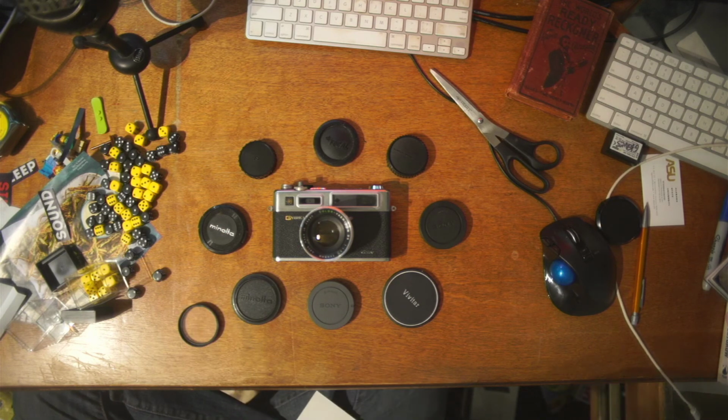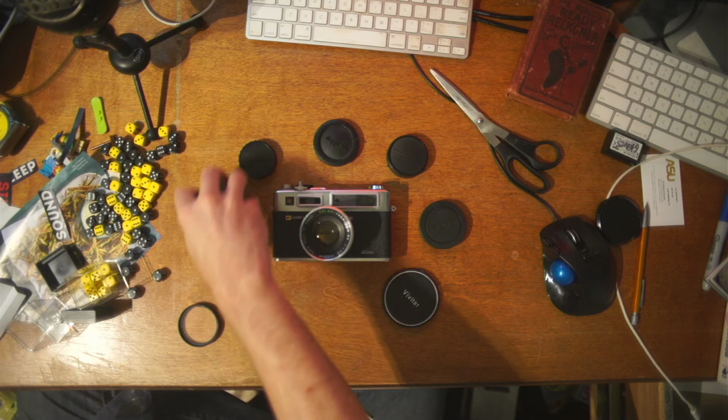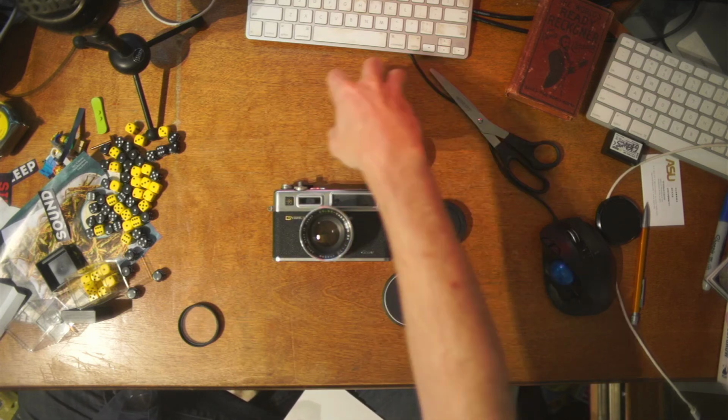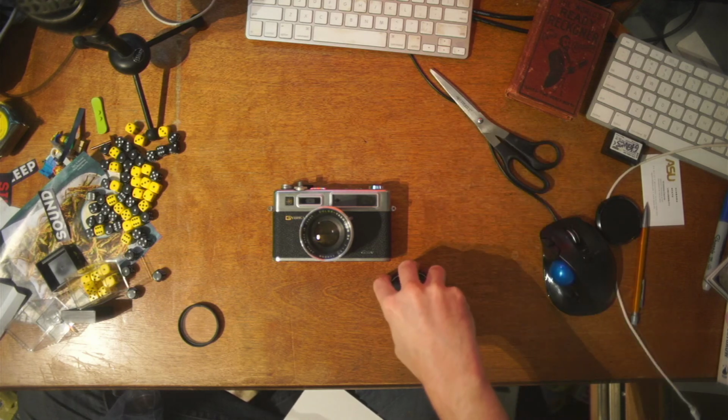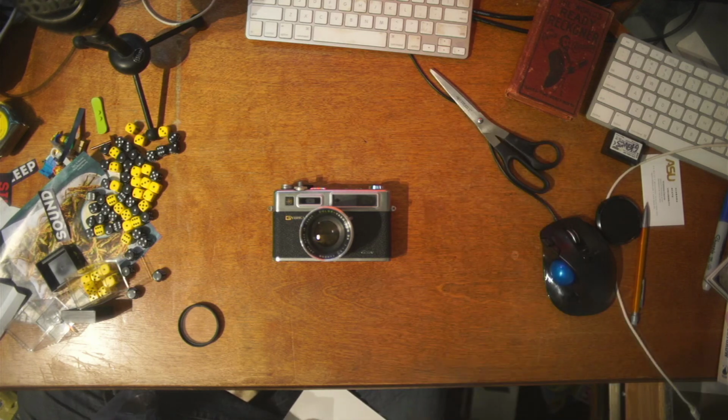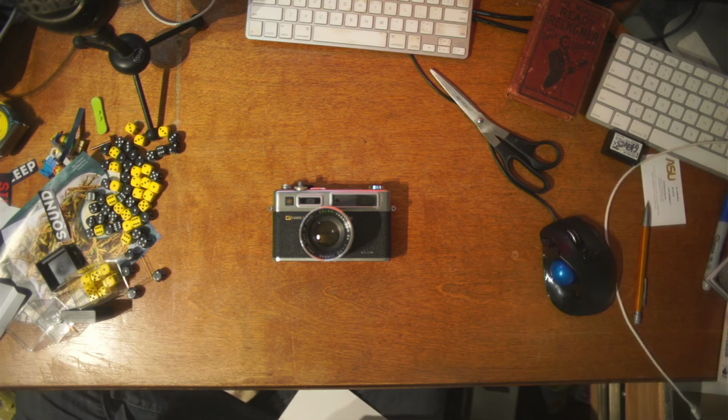Okay, well, these got to go back in the bag. Guys, don't get into photography. It just makes you collect crap. So much stuff. So much stuff.